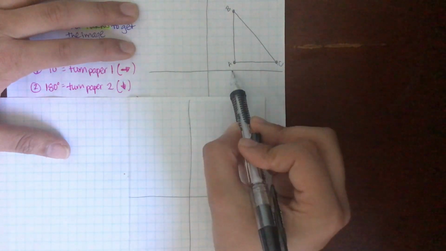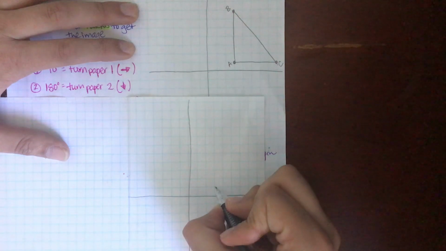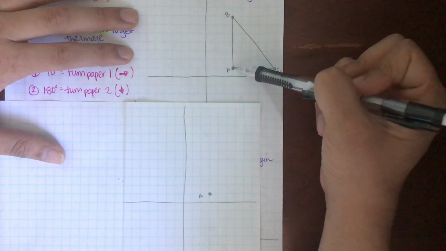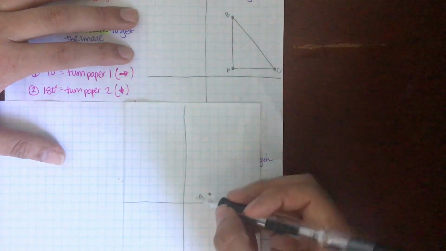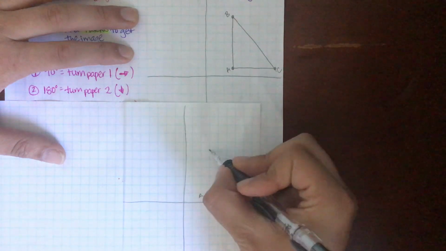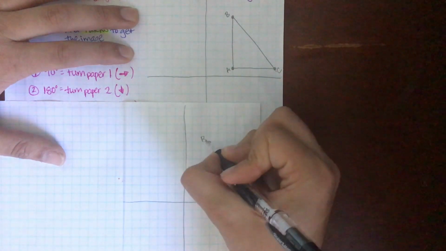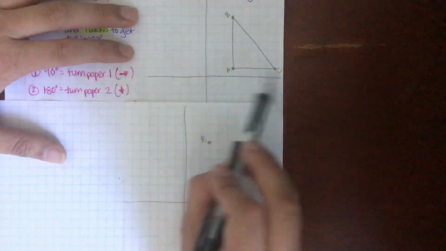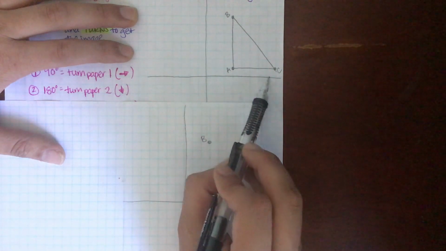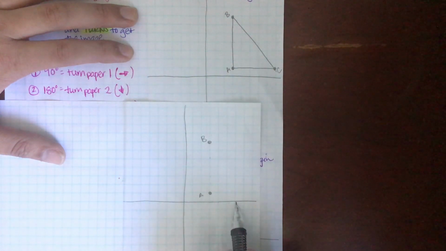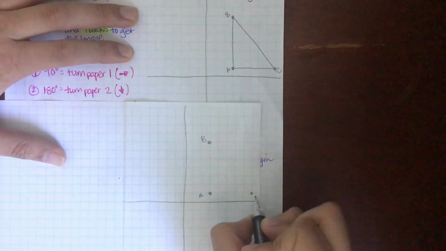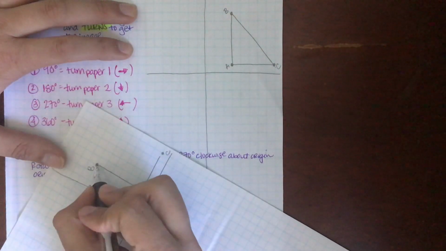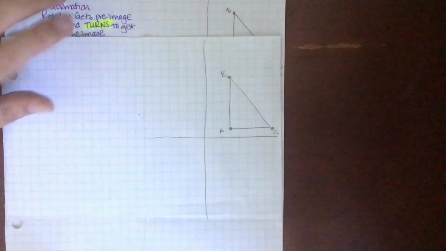So for letter A, it's 3 to the right, 1 up. Again, I'm just copying the shape exactly the way it looks here. For letter B, it's 3 to the right, 7 up. The only bad part, I guess, about this method is it might be a little bit time consuming, but it's very easy. For letter C, it's 8 to the right and 1 up. There it is. Once again, the only thing I did is I just copied the pre-image on a separate graph paper, and I'm going to show you why I did that.